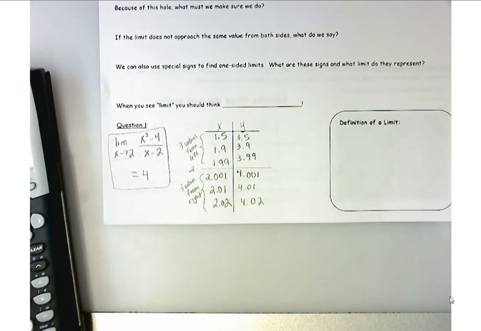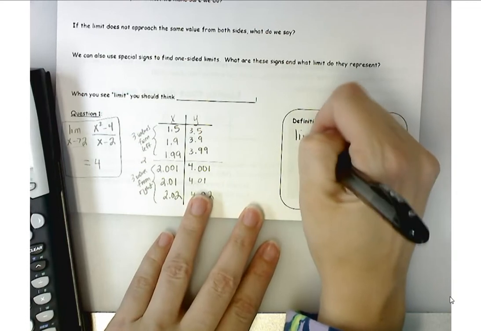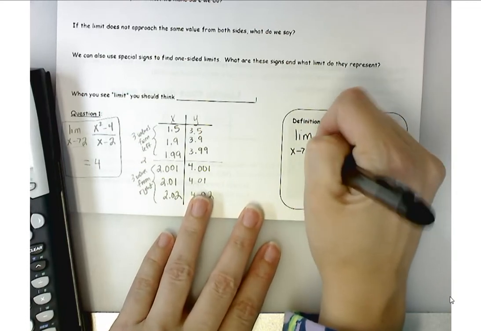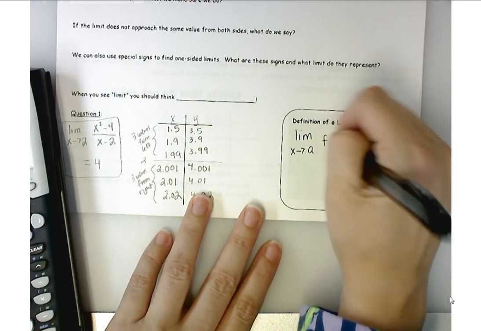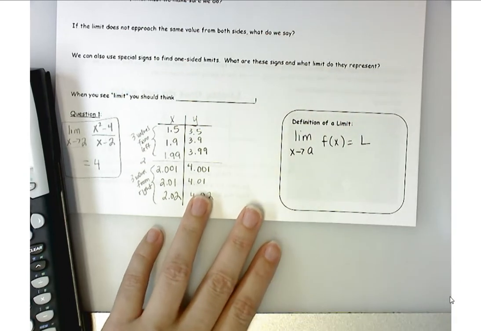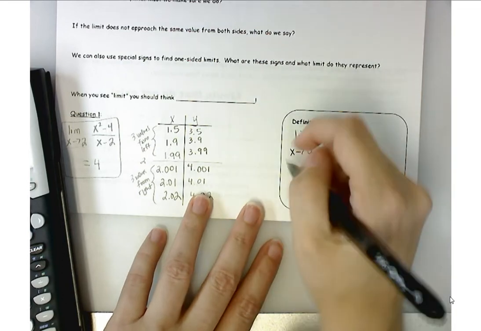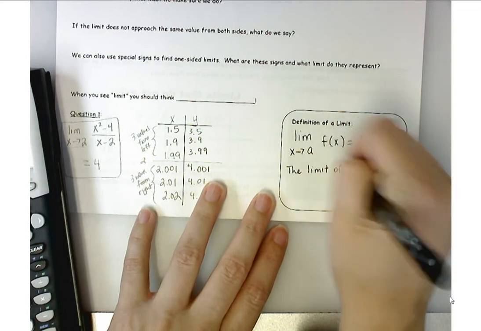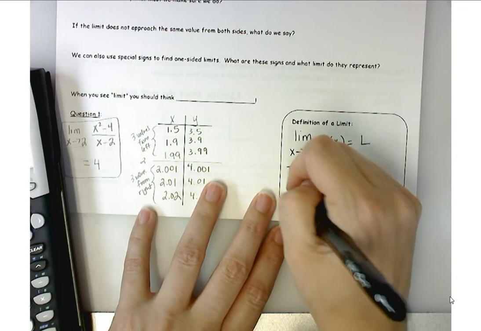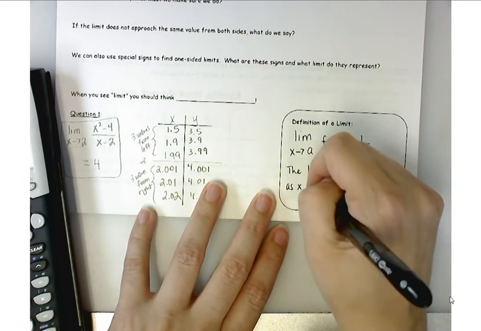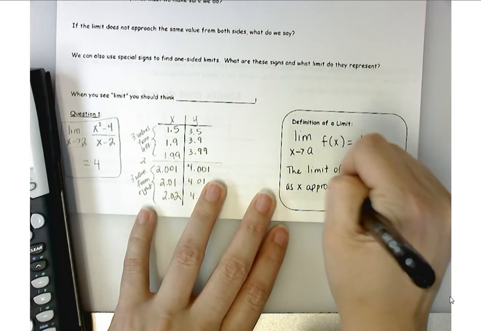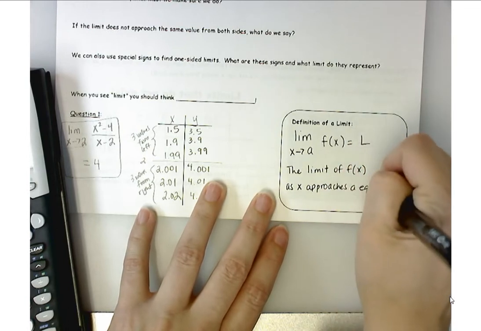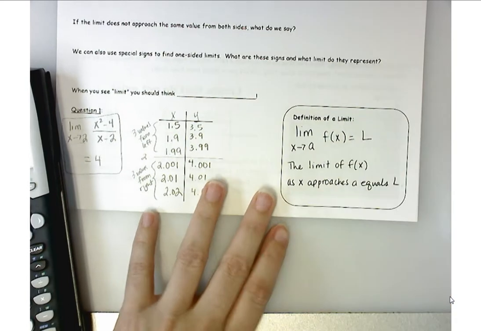Okay, so let's write a general definition for the limit. Okay, so if we have the limit of some function as x goes to a, f of x would equal L. Okay, and then the limit of f of x as x approaches a equals L is what it means.